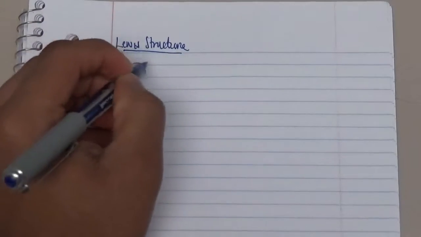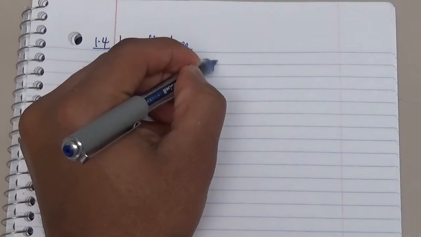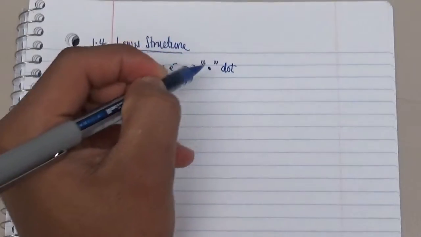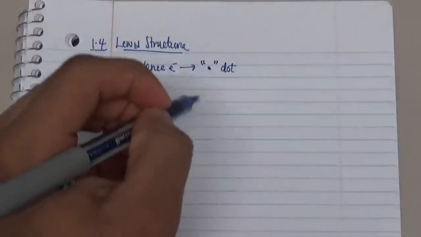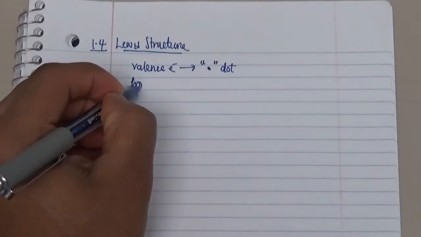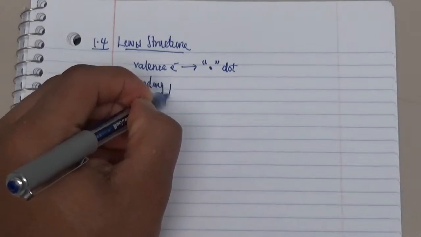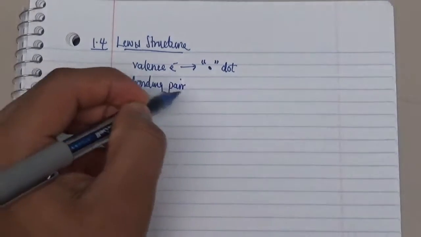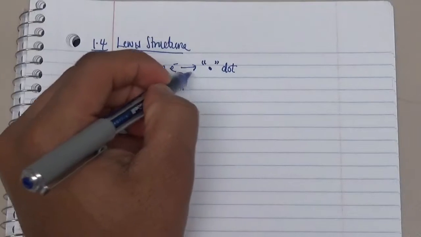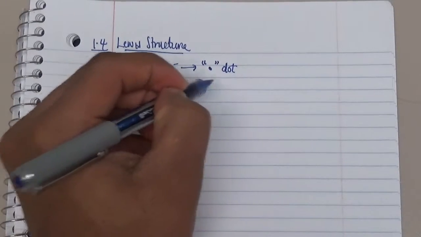are: one, for the representation of the valence electrons, you represent them as just one dot, and this one dot represents one electron. On the other hand, if you're looking at bonding pairs of electrons, then you need to take into consideration that you're looking at two electrons involved here.